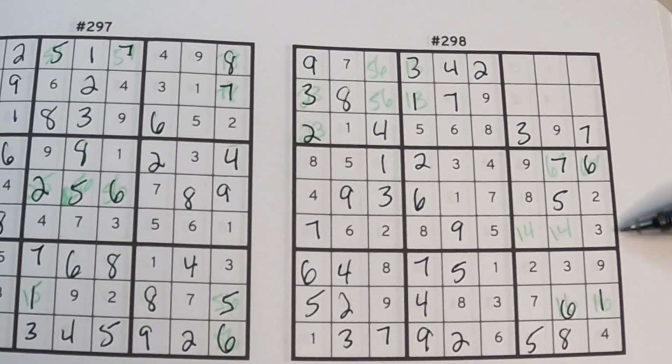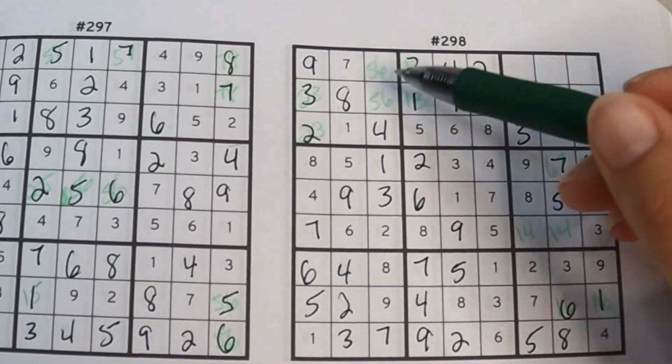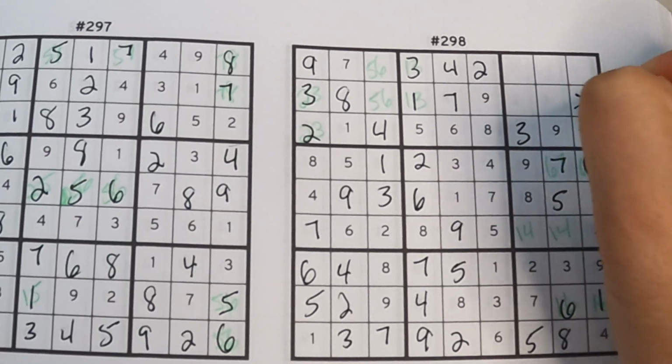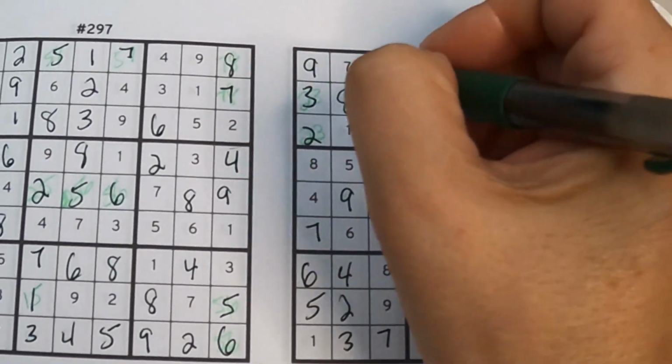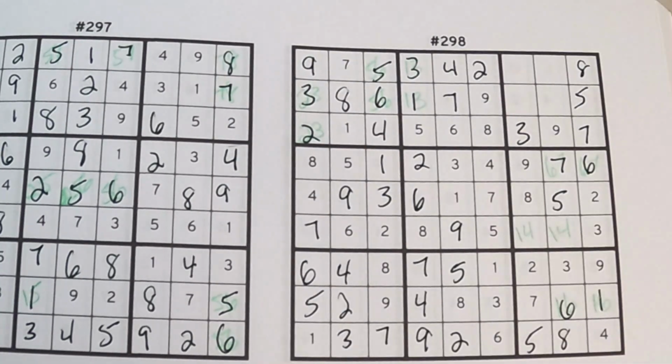For this column now, we're missing 5 and 8. We've got an 8 here. So 5, 8. That 5 makes this our 6, 5.